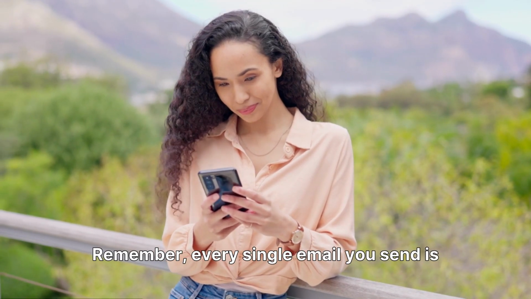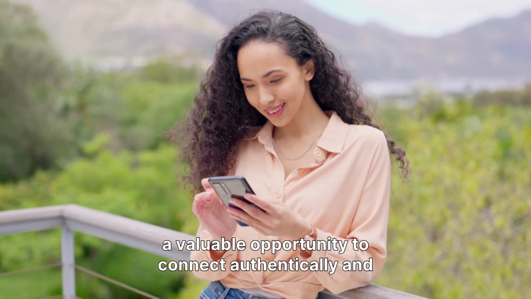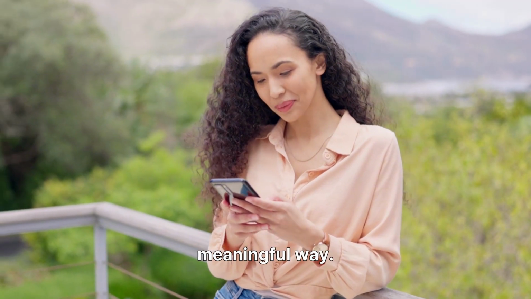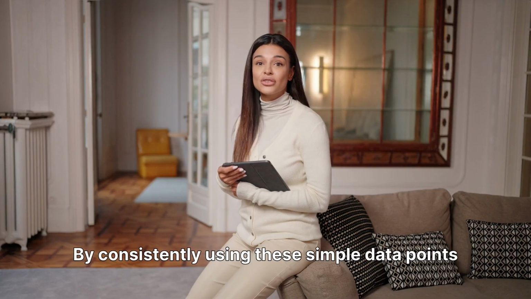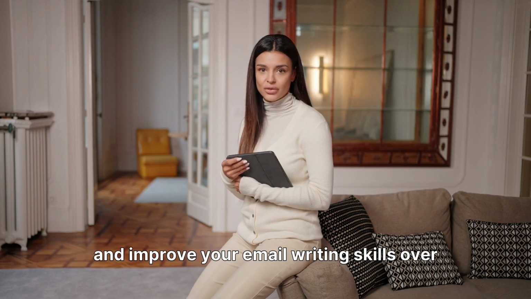Remember, every single email you send is a valuable opportunity to connect authentically and serve your audience in a better, more meaningful way. By consistently using these simple data points as your guide, you can continuously refine and improve your email writing skills over time.